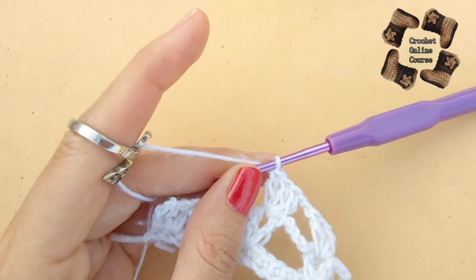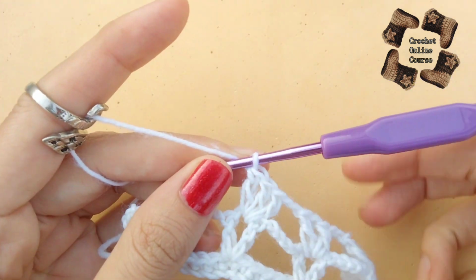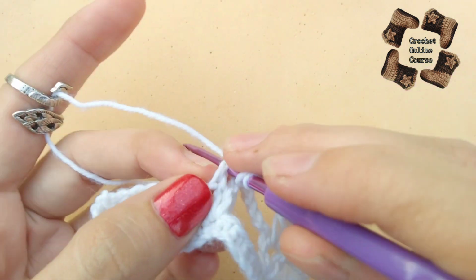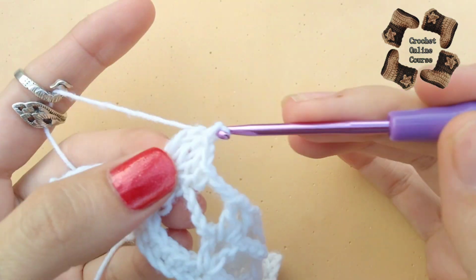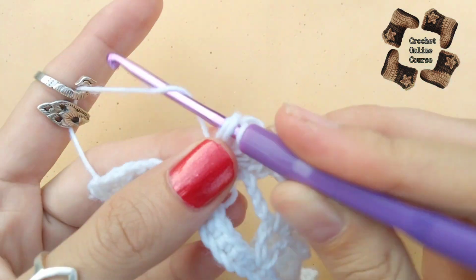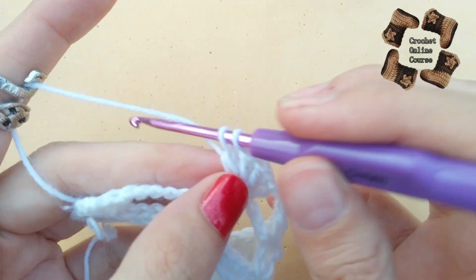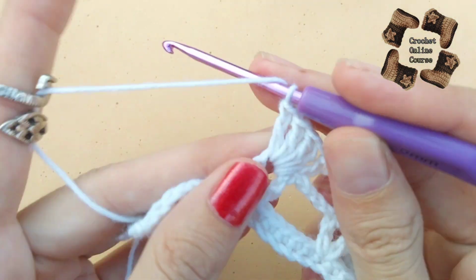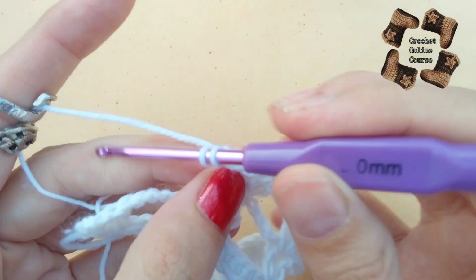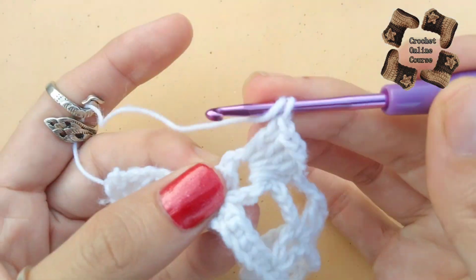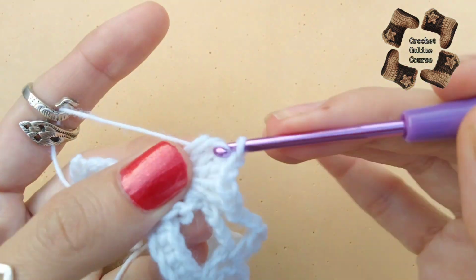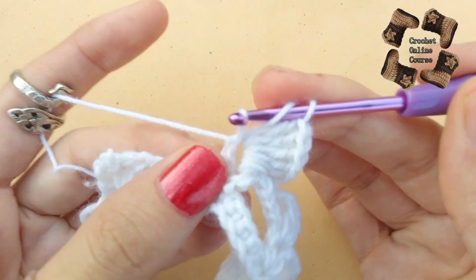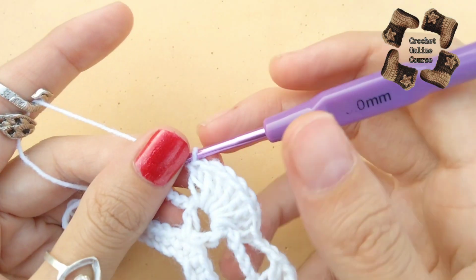Just complete this. So in this row we will make 8 double crochets in the space, then 2 chains, and in the next space we will do 1 double crochet, 1 chain and 1 double crochet. So this is the pattern. In one space we will do 8 double crochet, then the next space we will do 1 double crochet, 1 chain and 1 double crochet. So this is our third row of the pattern, and complete it like this.